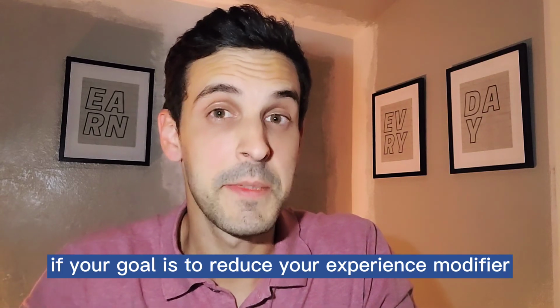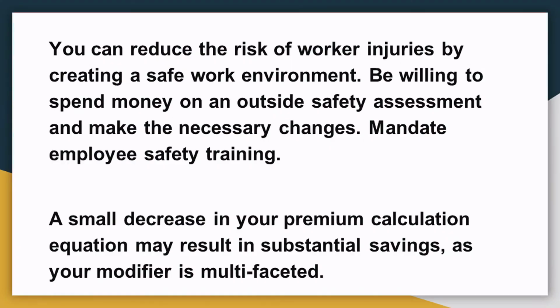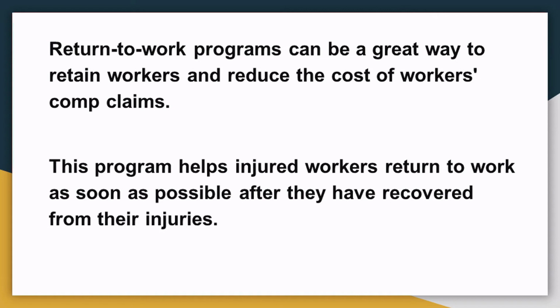If your goal is to reduce your experience modifier, safety should be your first priority. You can reduce the risk of worker injuries by creating a safe work environment. Be willing to spend money on an outside safety assessment and make the necessary changes. Mandate employee safety training. A small decrease in your premium calculation equation may result in substantial savings, as your modifier is multifaceted. Practical tip number 1, initiate a return to work program. Return to work programs can be a great way to retain workers and reduce the cost of workers' comp claims. This program helps injured workers return to work as soon as possible after they have recovered from their injuries.